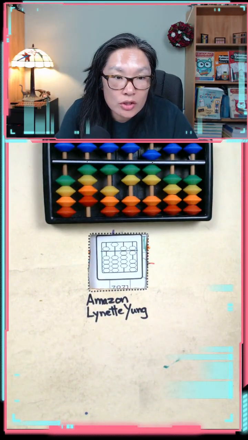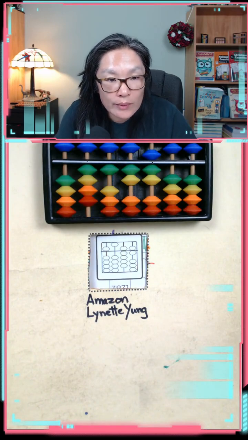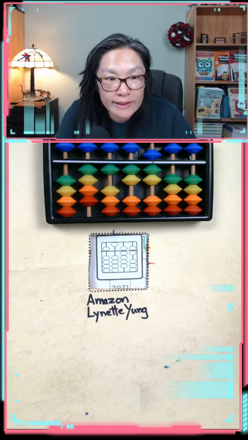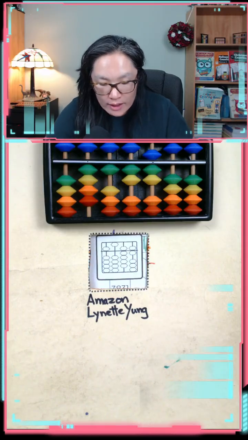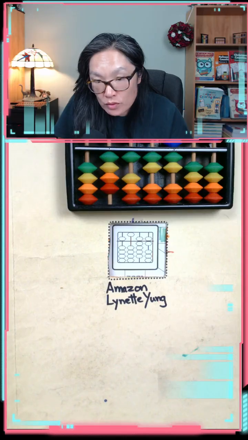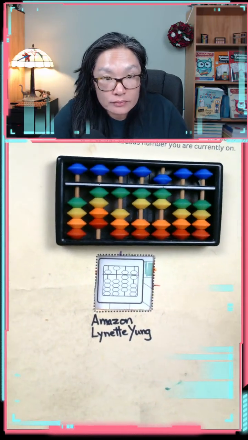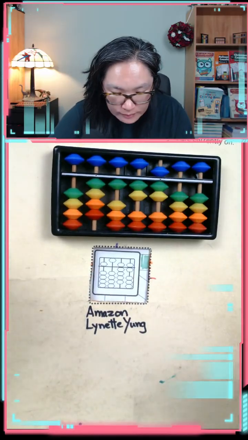Is anyone else getting an echo? You're getting an echo? I'm not sure. I only have one mic, so I don't know why you'd be getting an echo. It could be the servers, because TikTok has those servers. So thank you, Moon's Laughter, for the comment. Anybody else getting an echo?